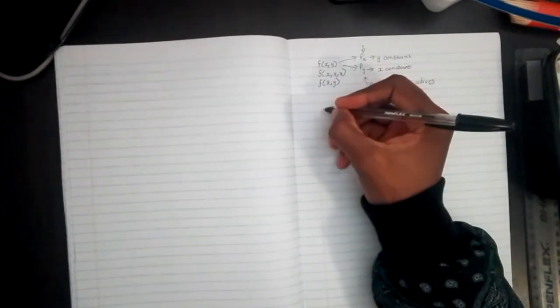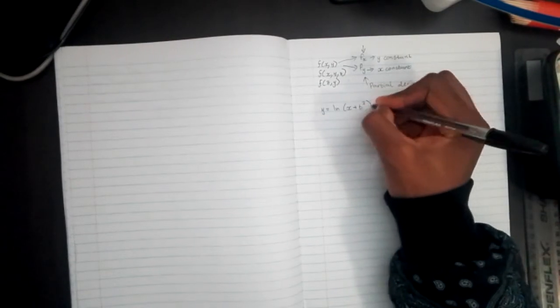So yeah, let's get into some examples. Let's see if it makes sense. First example is y equals ln of x plus t squared. So we're told to find the partial derivatives of this equation.